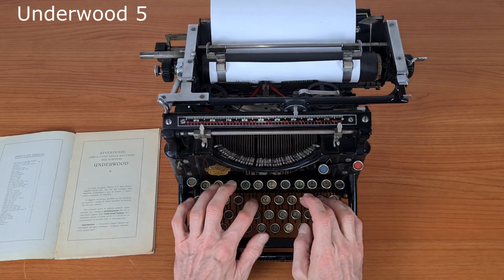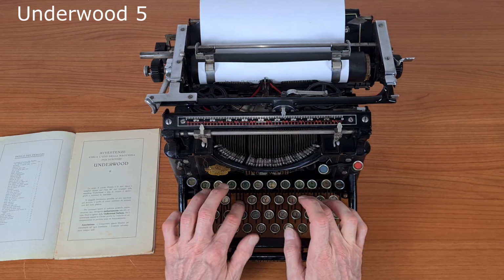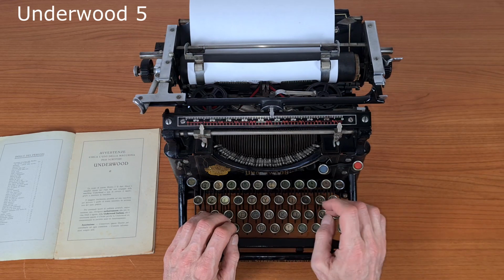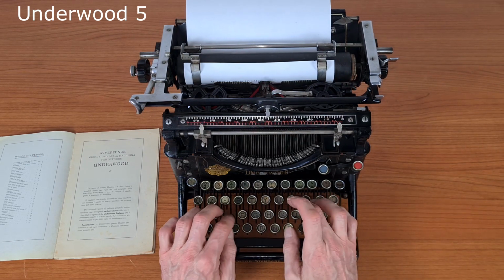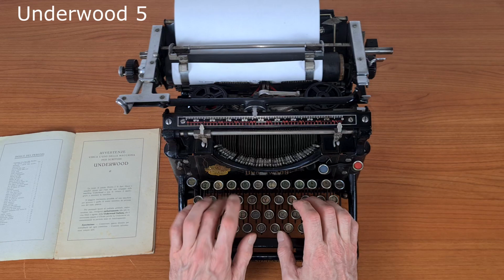The Underwood 5 will never be forgotten, the most successful typewriter of all time, with many millions of these sold in a time span from the beginning of 1900 to the 1930s.